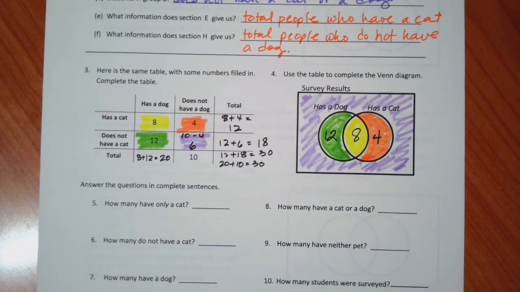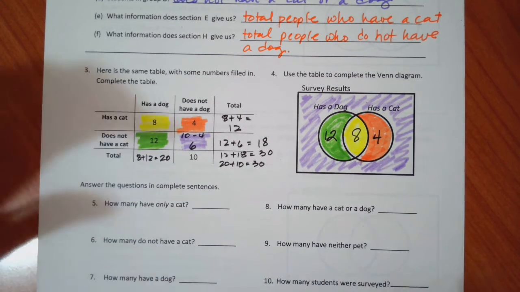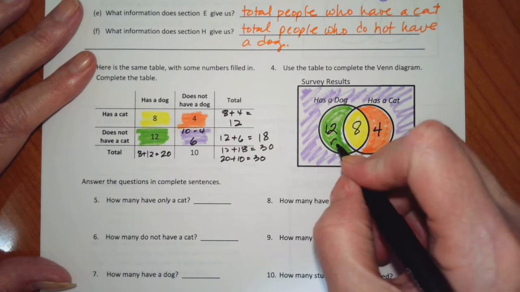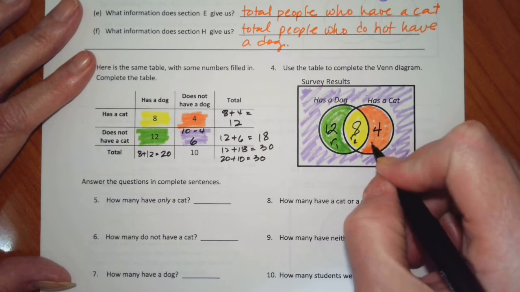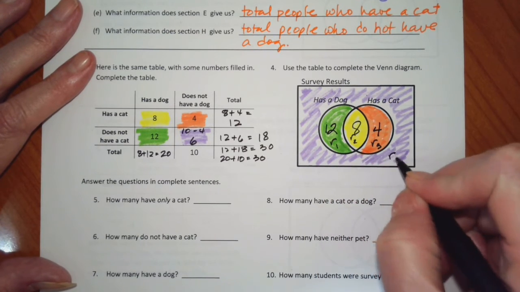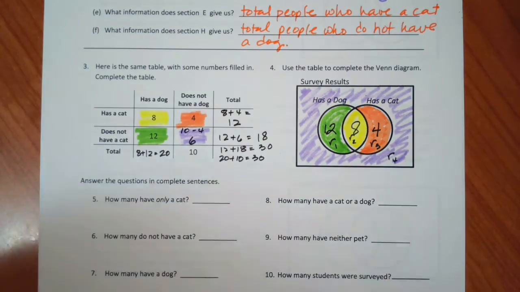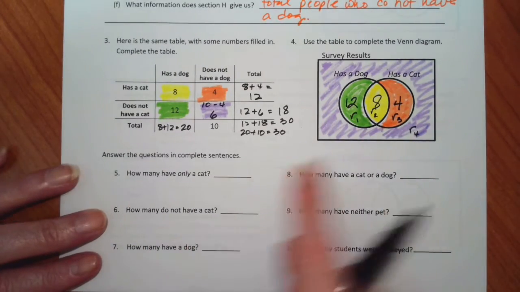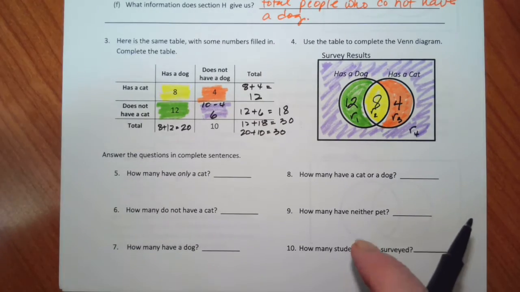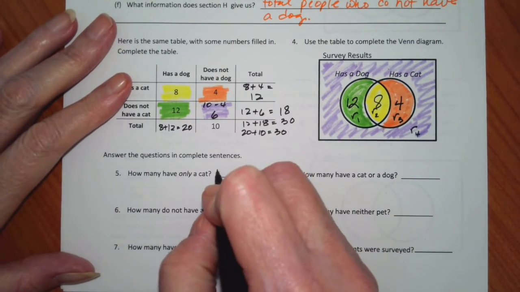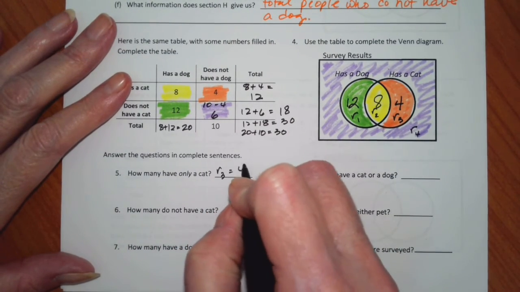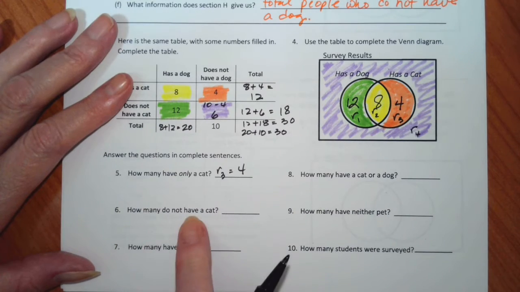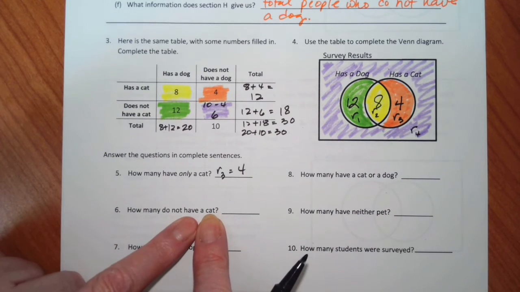Okay. All right, now again, you can think about this in terms of R1, R2, R3, and R4 if you want to find out what all these things are. Okay, so how many have only a cat? This is R3, which is 4. How many do not have a cat?